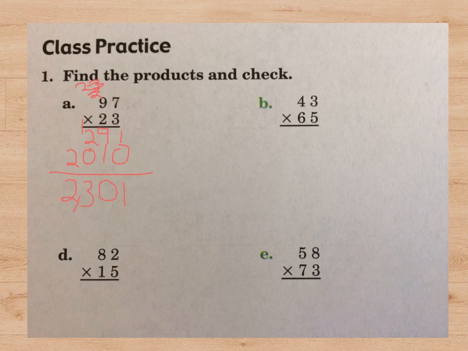So all I'm going to do is take my 97 here and put it down on the bottom, and my 23 here, I'm going to put it up at the top. 23 times 97. And that's how you check it, by switching them.